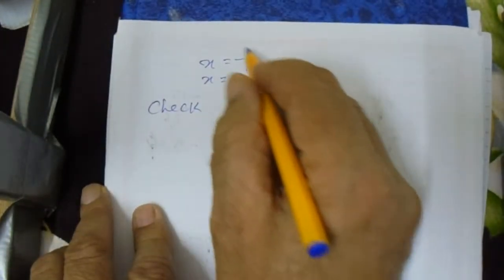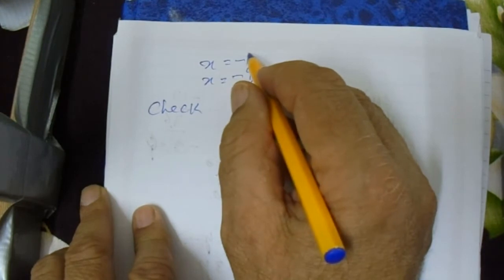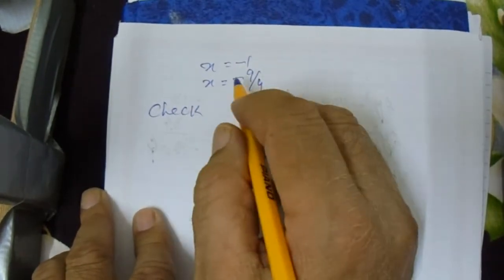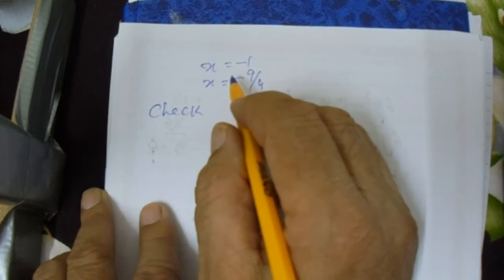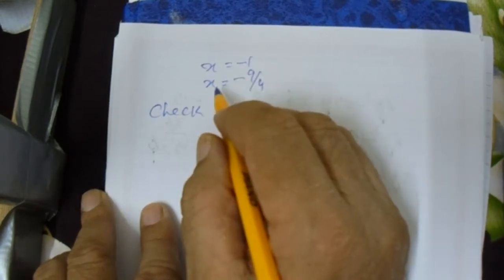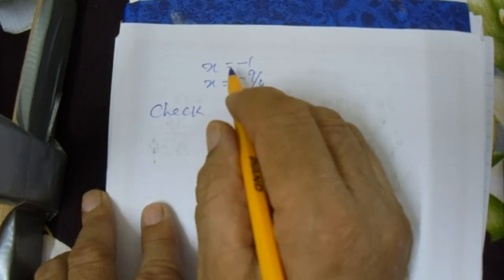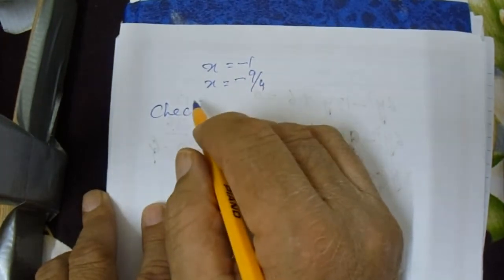Now we will check whether these roots satisfy the equation or not. If a root does not satisfy the equation, this root will be extraneous and we neglect it. We will not consider it. We only consider that root which satisfies the equation.